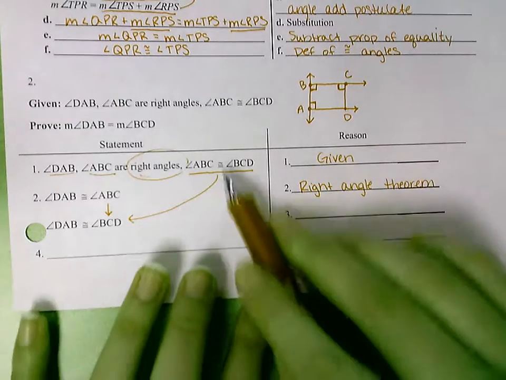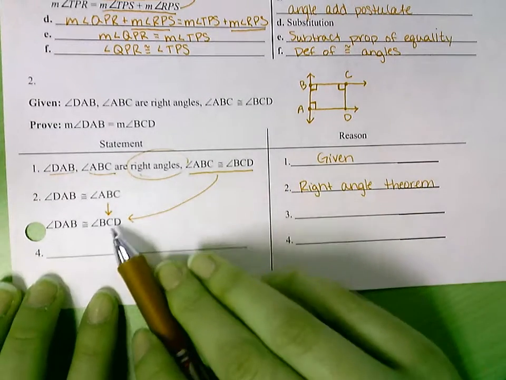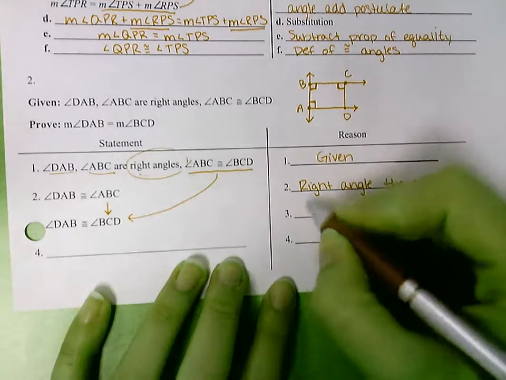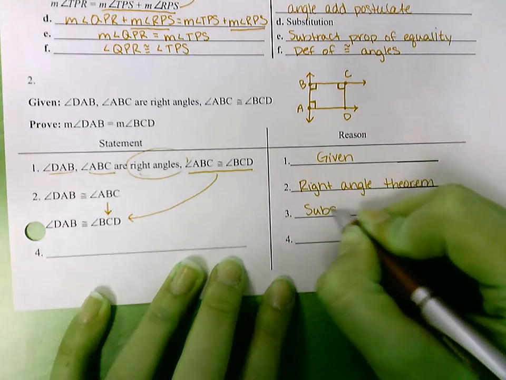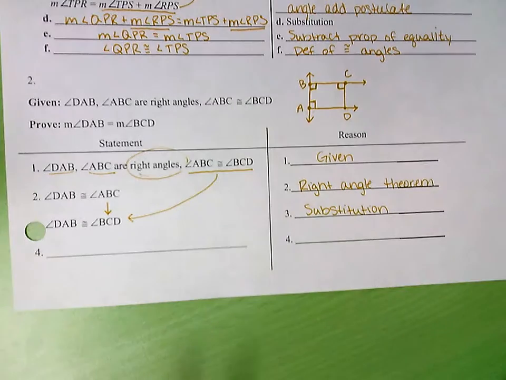Okay, since I hadn't used that piece of the given yet, I still had to use it for that line 3, and yes, it is substitution. Okay, so I substituted angle BCD in for ABC.